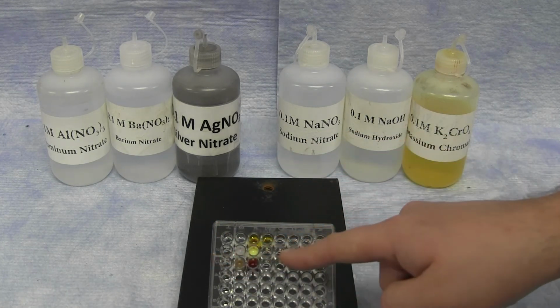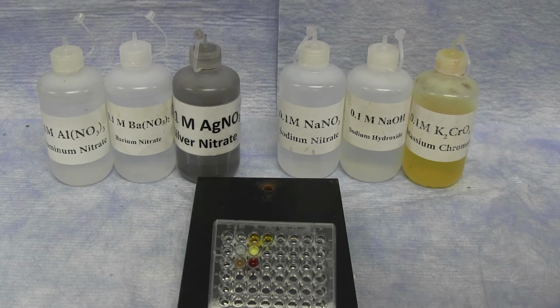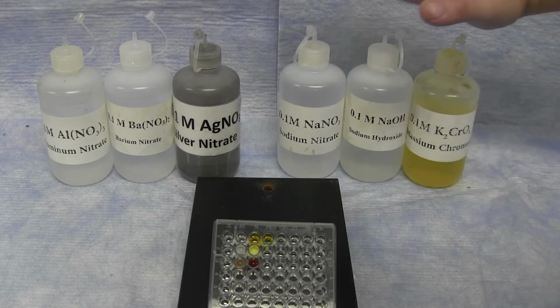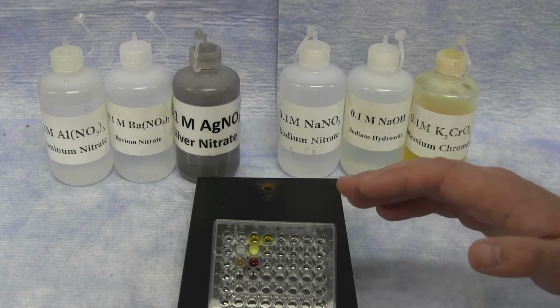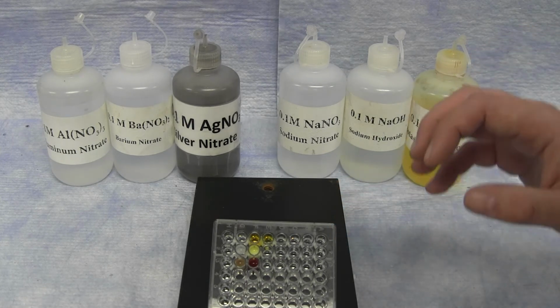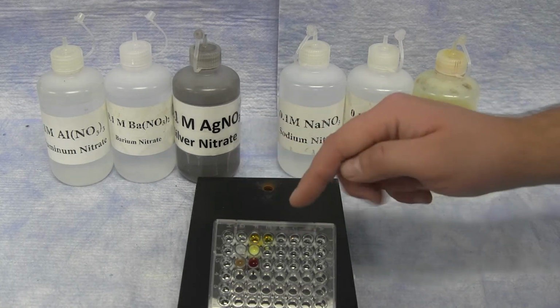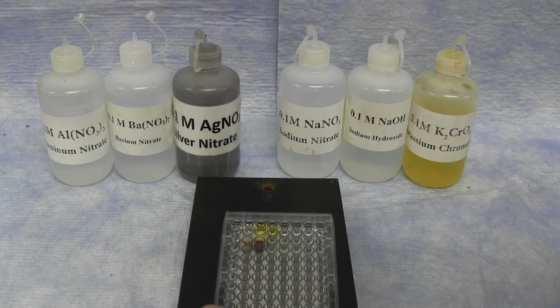However, both the barium nitrate in the second row and the silver nitrate in the third row did react with two different materials. From this, we can see that the aluminum nitrate is less reactive and therefore more soluble than the other two, barium or silver nitrate.